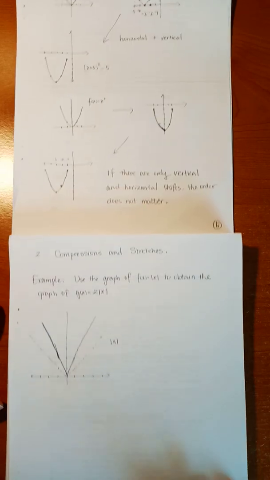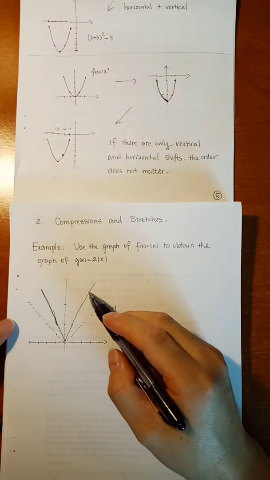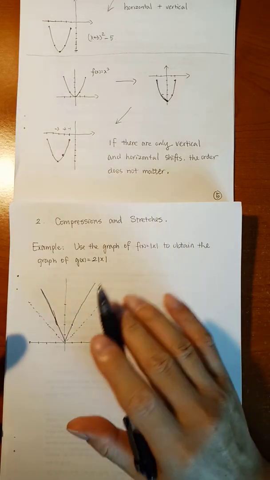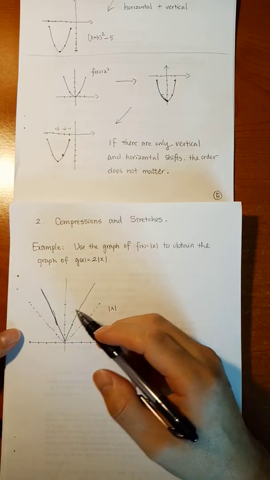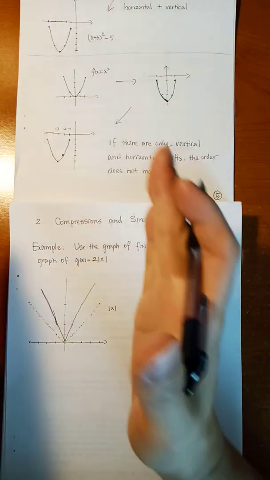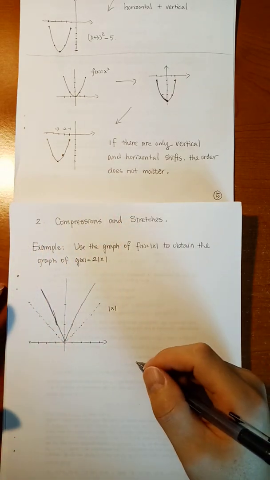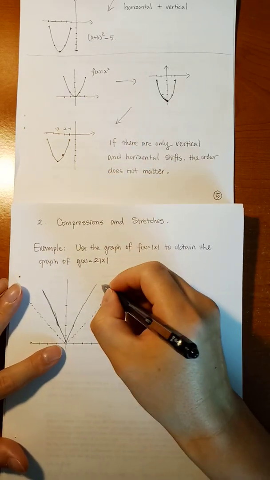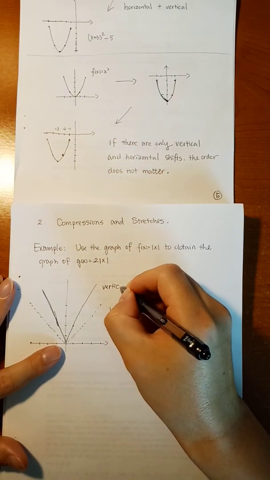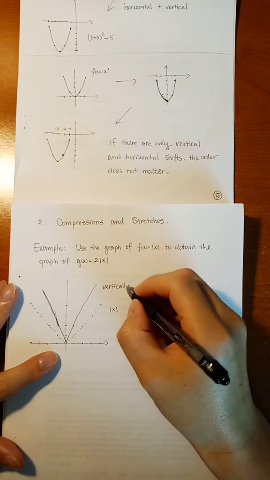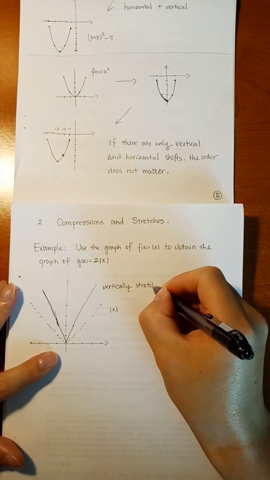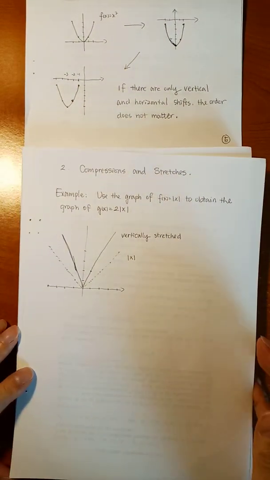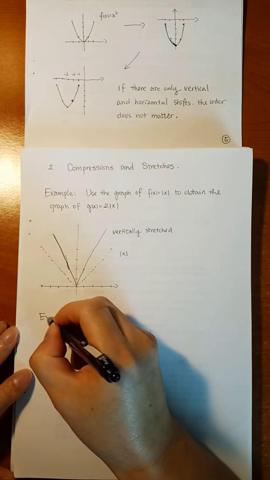Okay, so after you multiply the function by a greater positive number, greater than 1, then you make it thin. Or we call it a vertical stretch. Vertically stretched. Okay. Let's change the coefficient.